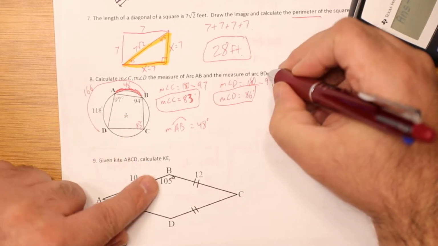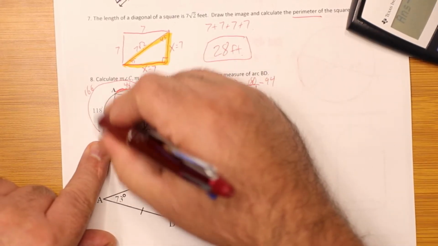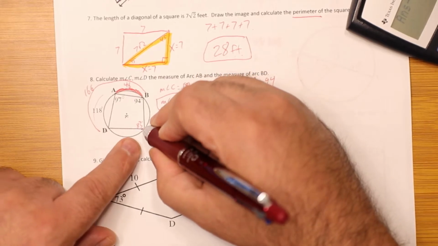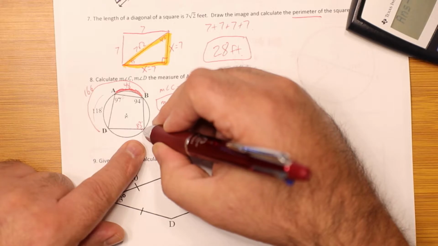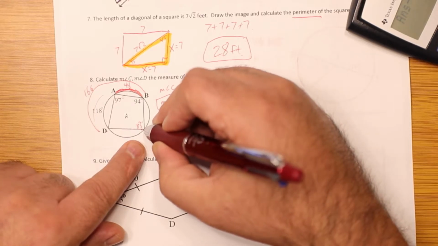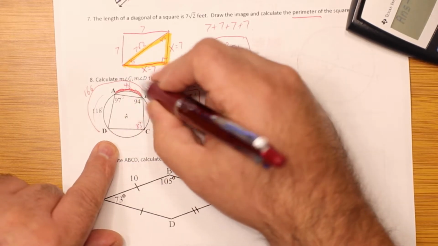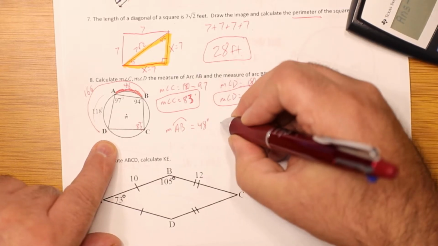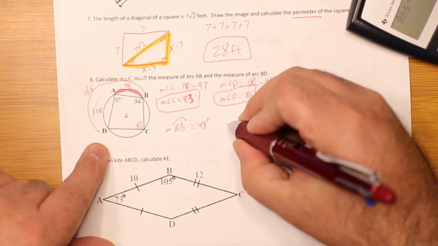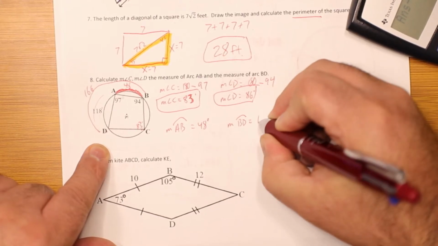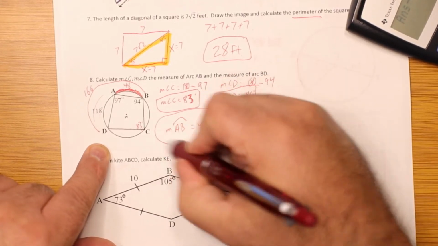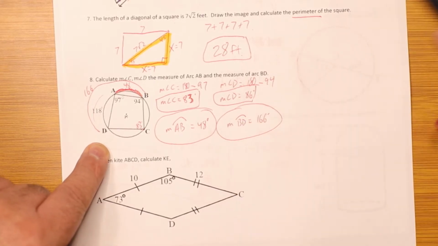Then the other question was asking about arc BD, which I already told you earlier. It's going to be double what this angle is because that is the inscribed angle for the intercepted arc. So that's where we got this 166 for the measure of arc BD. So here's the other 2 answers.